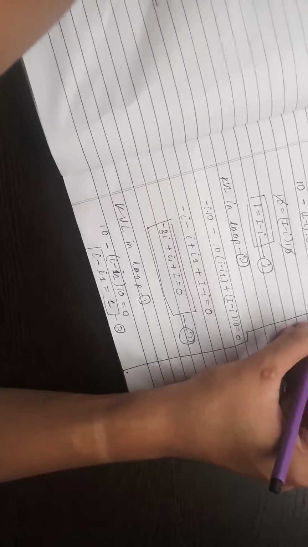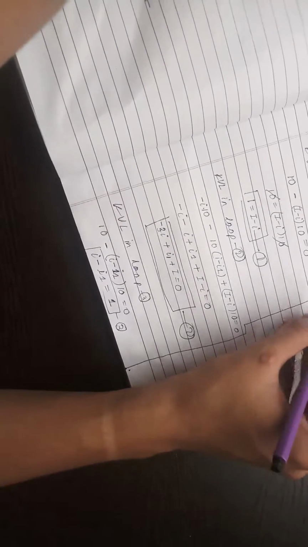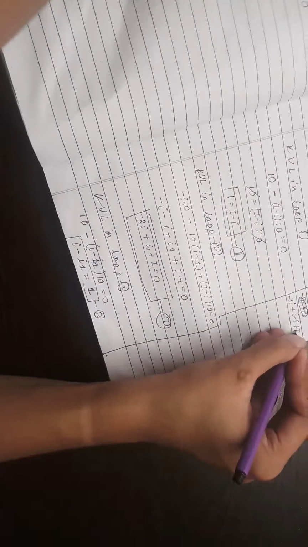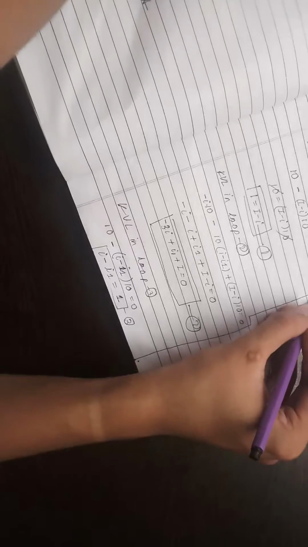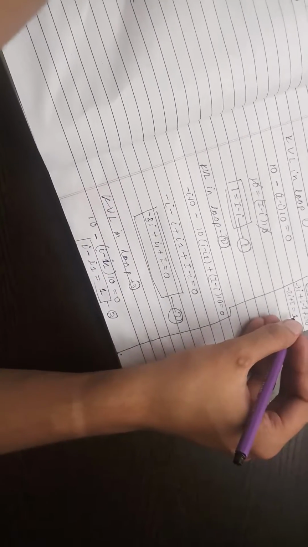So I1 is i minus 1. Minus 3i plus i minus 1 plus 1 plus i equals 0. So it becomes minus i plus I equals 1. This is the fourth equation.